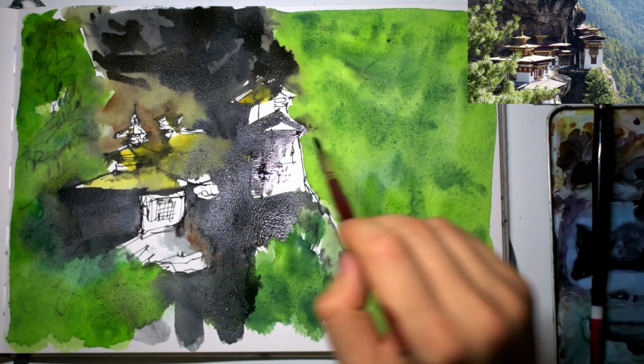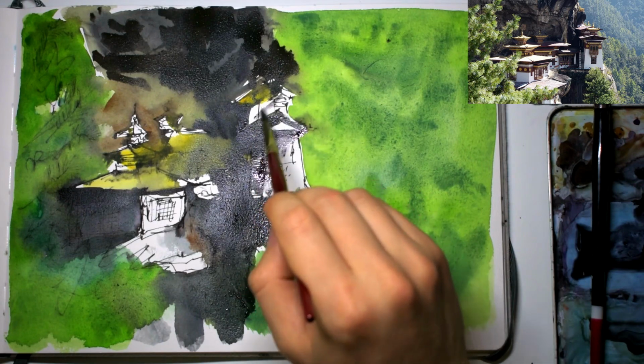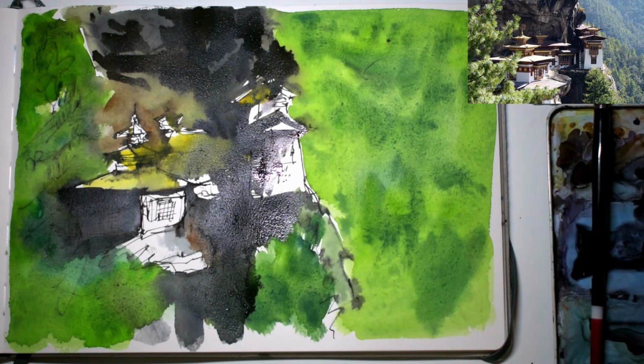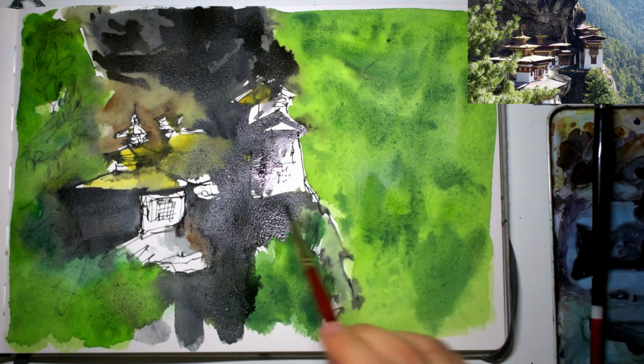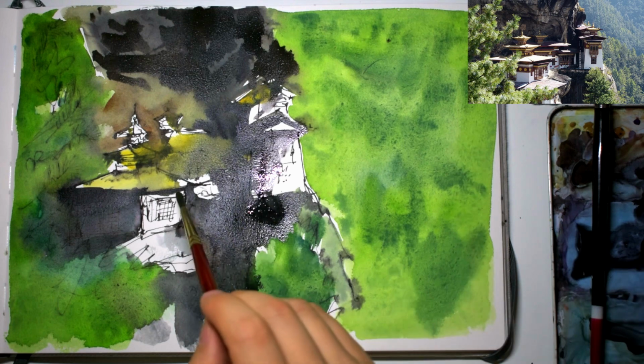I add a bit of colour onto the side of that building just to make it look like there's maybe a shadow or something being cast. Something like that.